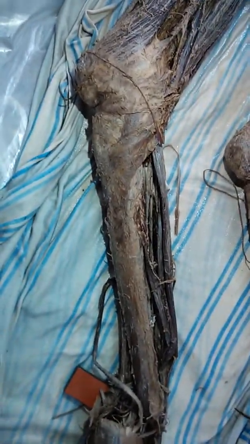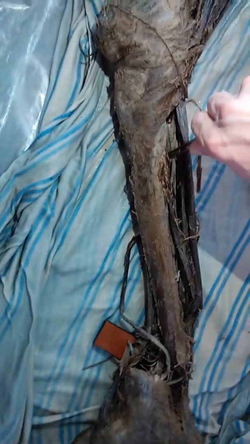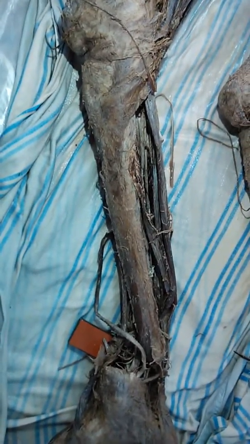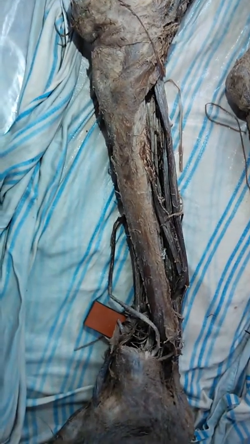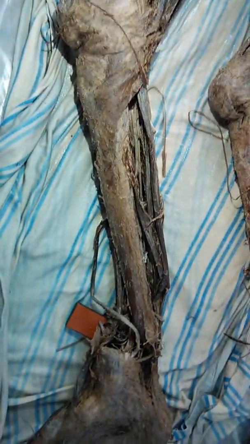Actually, it crosses from lateral aspect to the medial aspect. And intermediate aspect of tibia, it's place for musculus tibialis posterior. I cannot show you. It's quite difficult because above mentioned muscles are torn and worn.